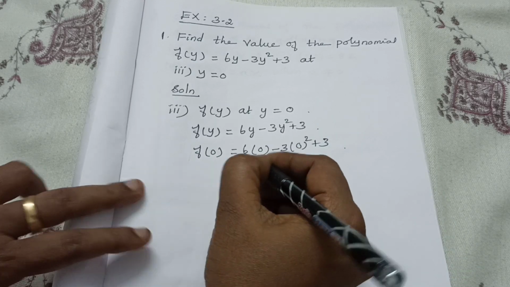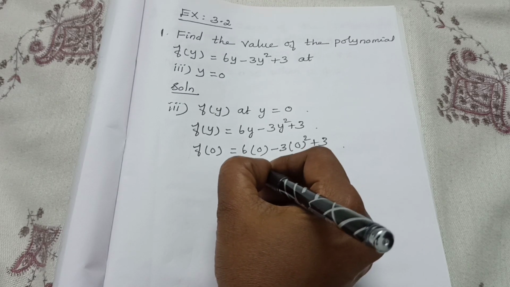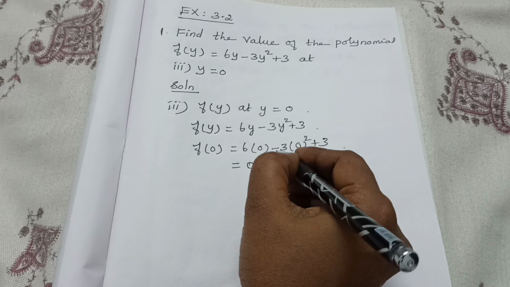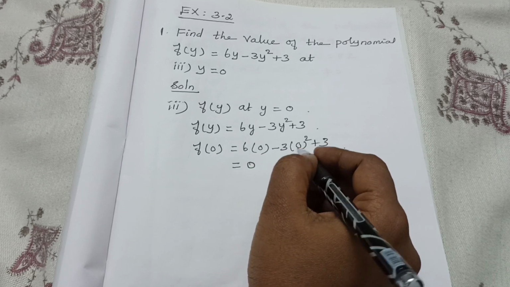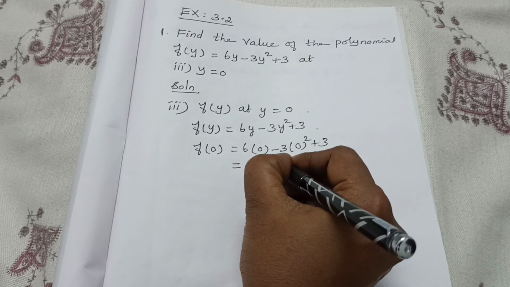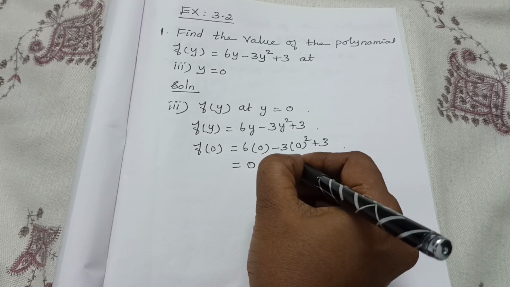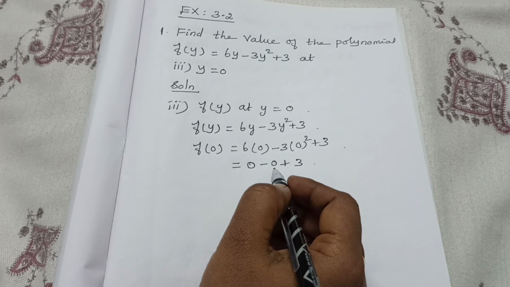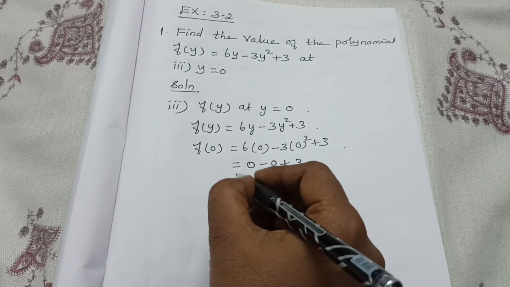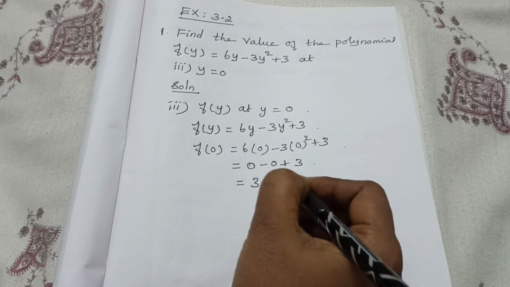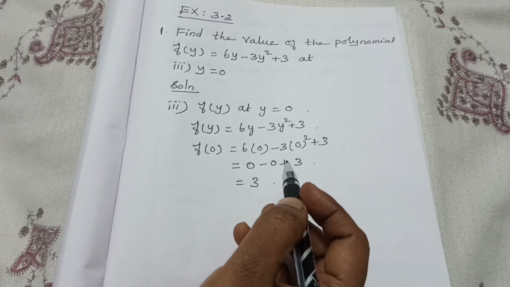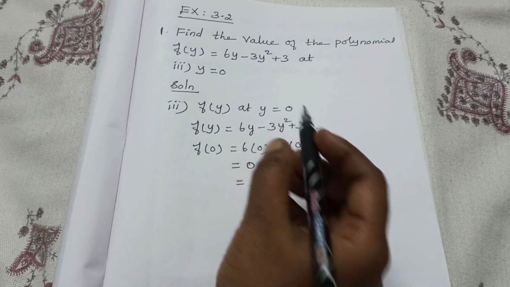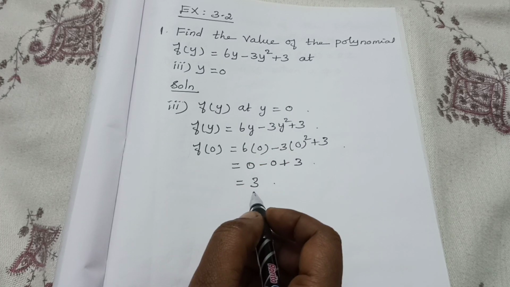Then 6 into 0, what's the value? 0. Any number into 0 is 0, isn't it? Then minus 3 into 0 square is 0, isn't it? Minus 0. Then plus 3. Then 0 minus 0 is 0. Then plus 3 is what? 3. Therefore f of y at y is equal to 0, f of 0 is equal to what's the value?